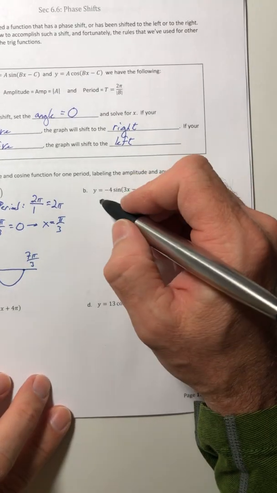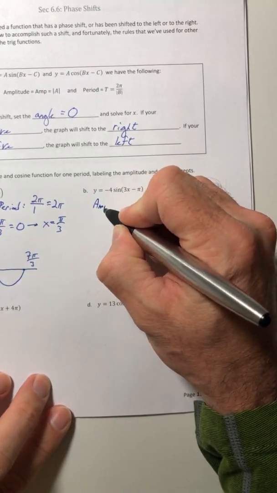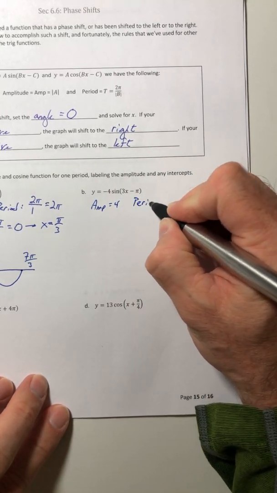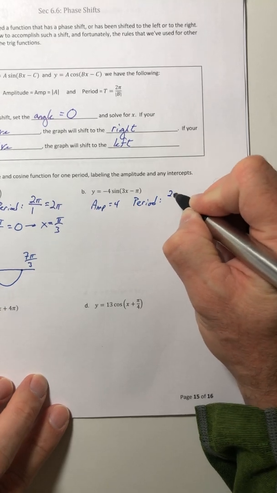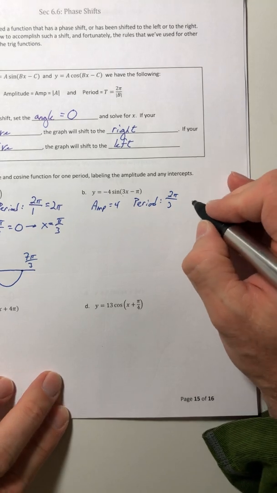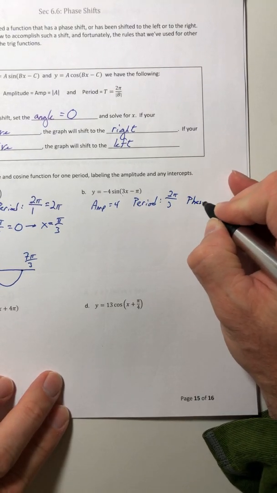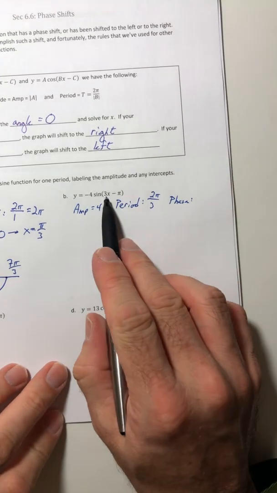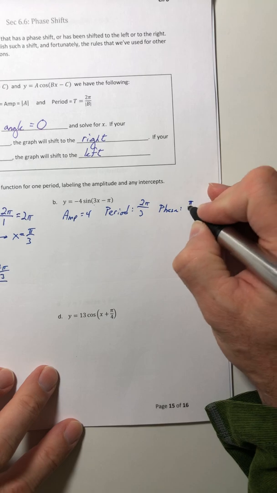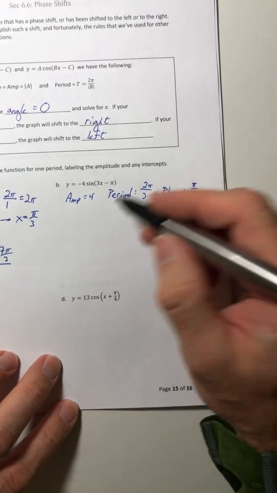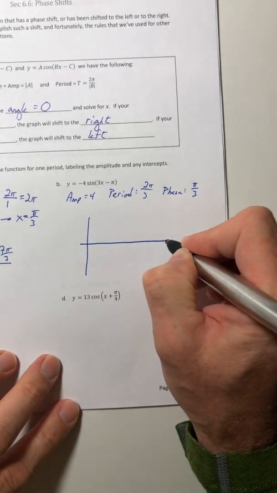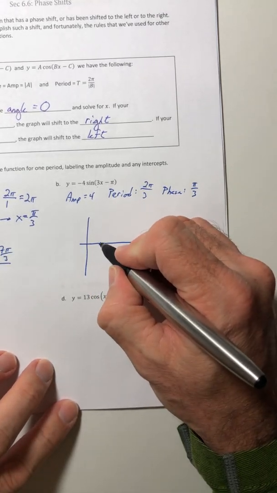All right, let's look at this one. The amplitude is 4. The period, 2 pi divided by 3. And then the phase, if you set that equal to 0, x would come out to equal pi over 3. So it's going to shift it over to the right again by the exact same amount, by that pi over 3.